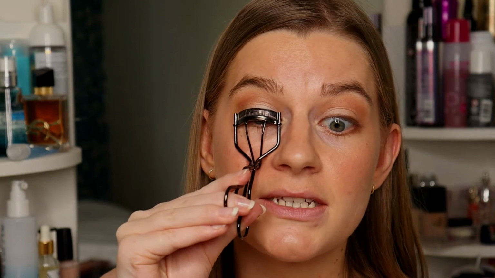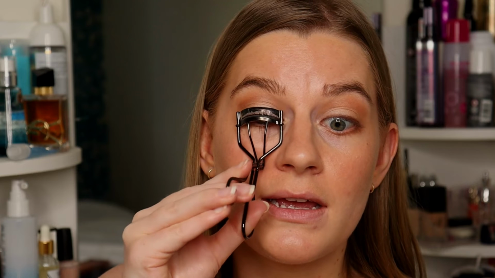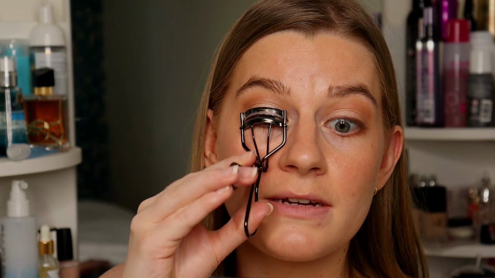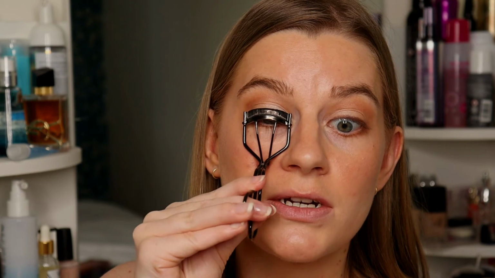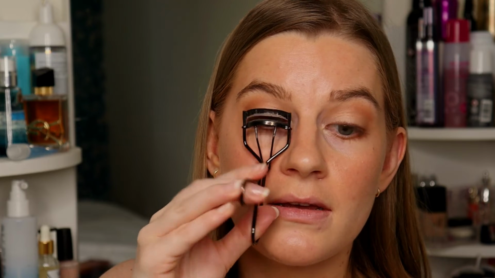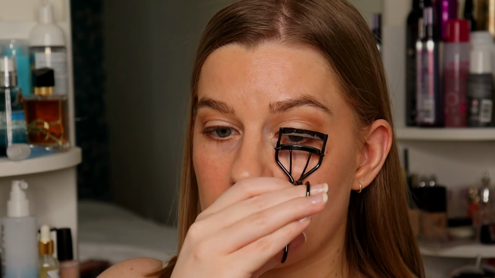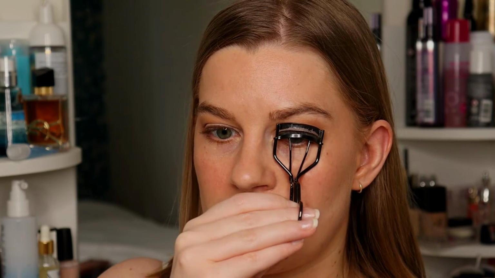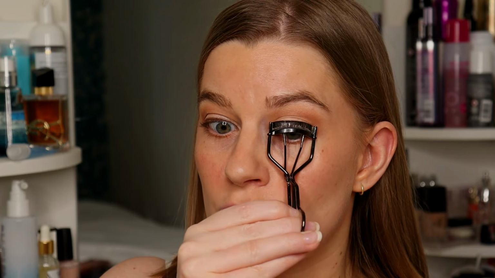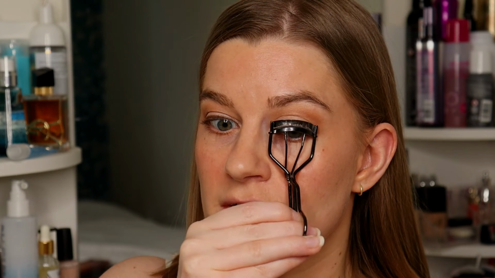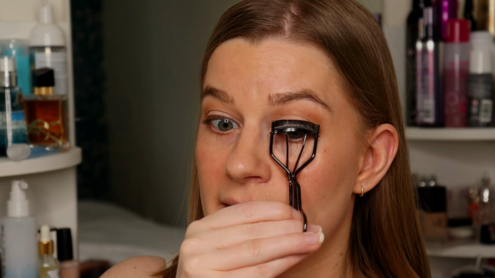I'm going to curl my lashes because next is mascara, and again black isn't really recommended, it's too harsh, too severe. Browns and greys are recommended, but again nothing too warm or too rich, so try to go for more of a neutral shade of grey or brown mascara.